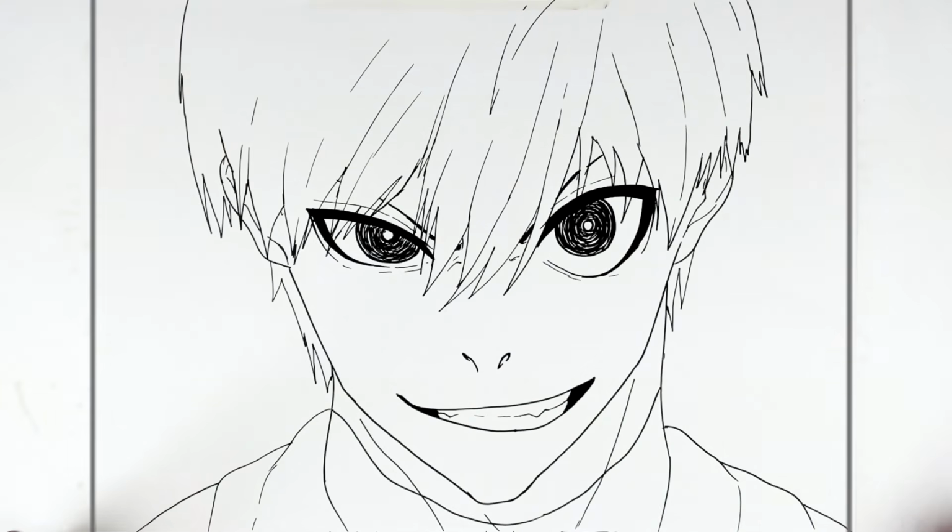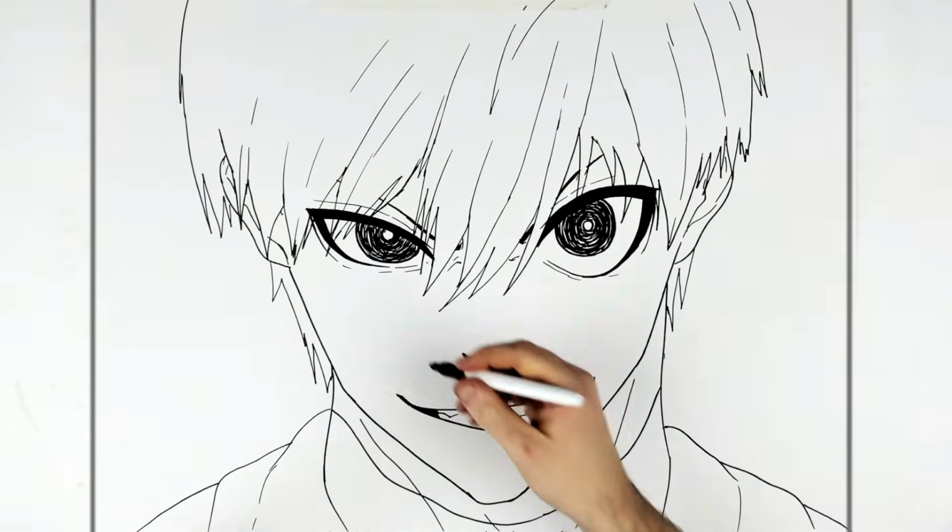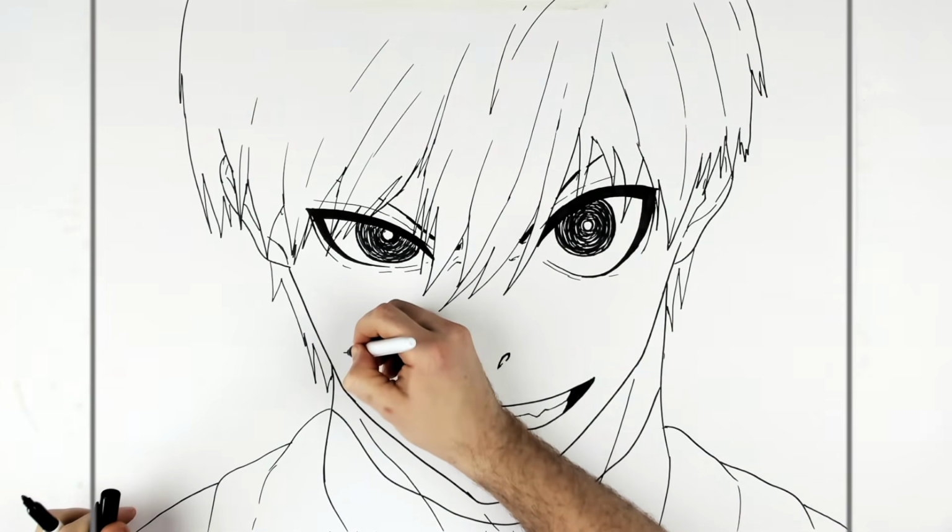Like so. Right, and I'm just going to put a jigsaw piece coming off his face, right? So jigsaws are kind of tricky to draw, but we'll do it. We can do it. So we go.